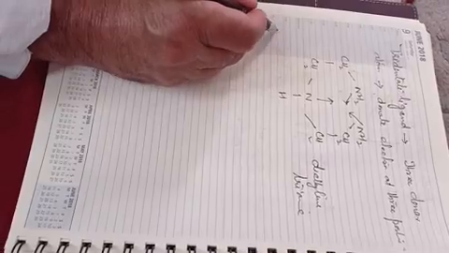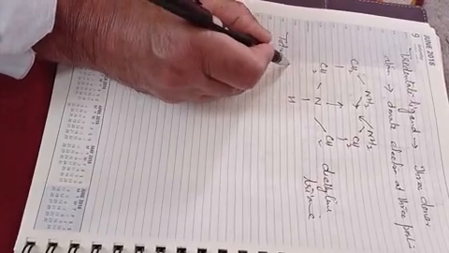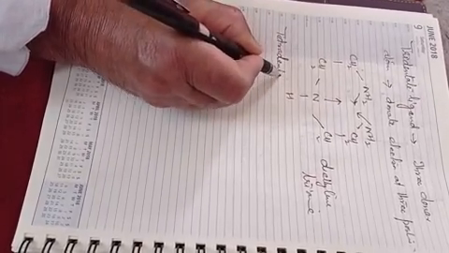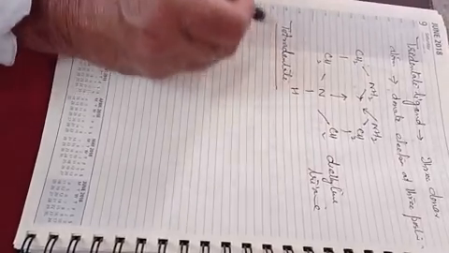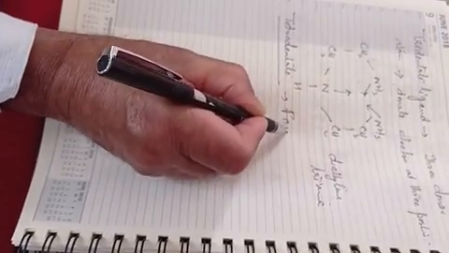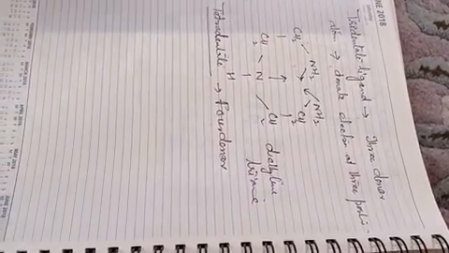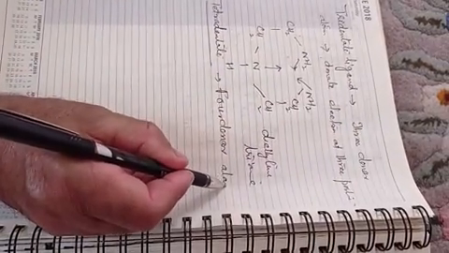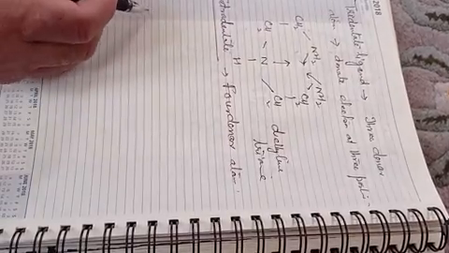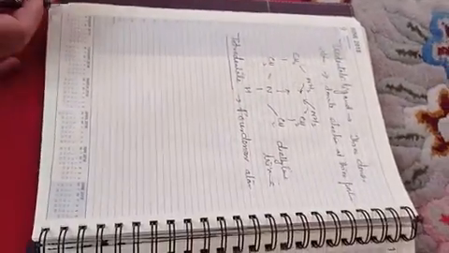Similarly, we can write tetradentate ligand, which has 4 donor atoms, which can donate electron at 4 sites, at 4 positions. For example, triethylene tetraamine.